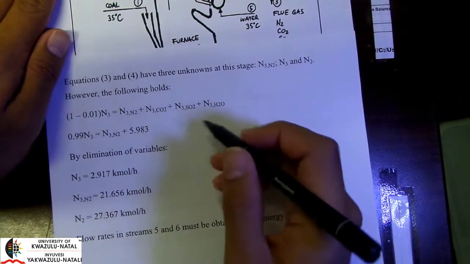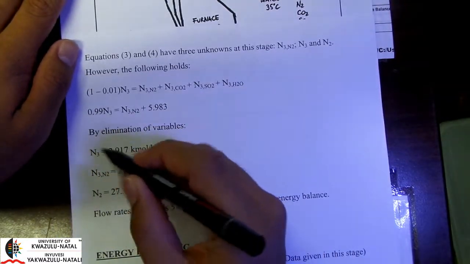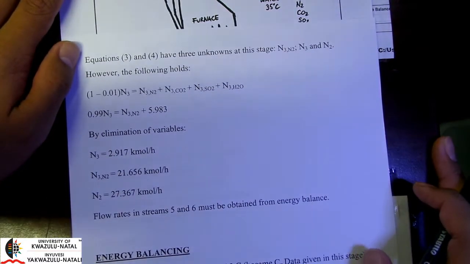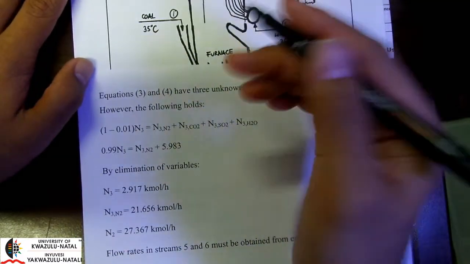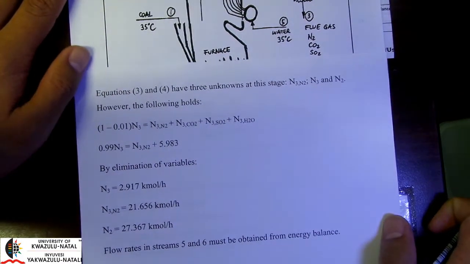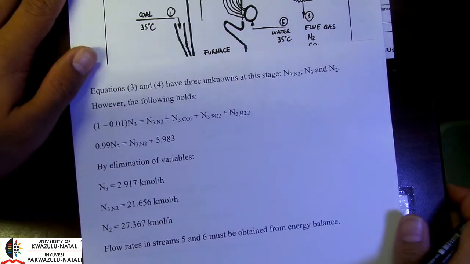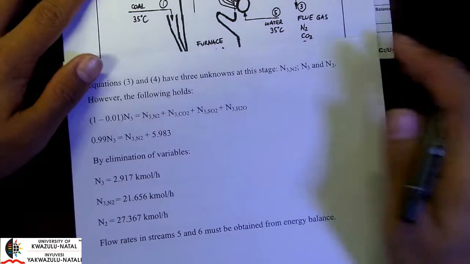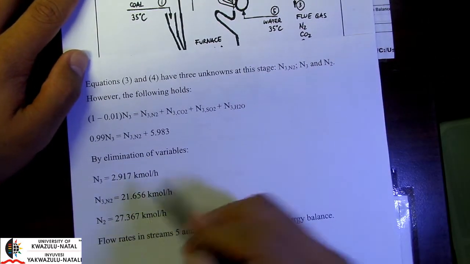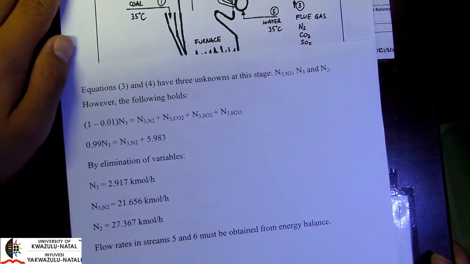Okay, there are a few complications when obtaining the total flow rate N3 as well as the nitrogen flow rate, but that's nothing that you haven't seen before. It's simply 3 equations and ultimately 3 unknowns, and so we solve. Okay, so that's the material balance covered.